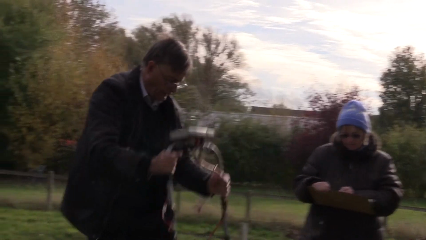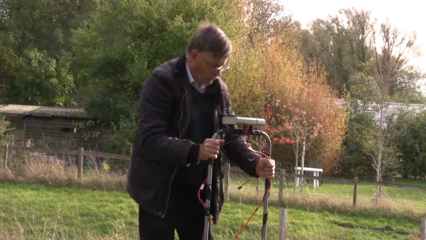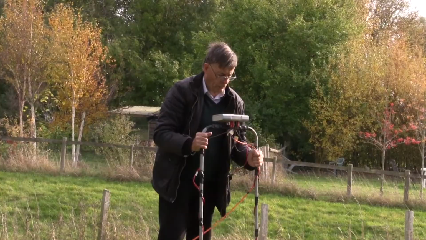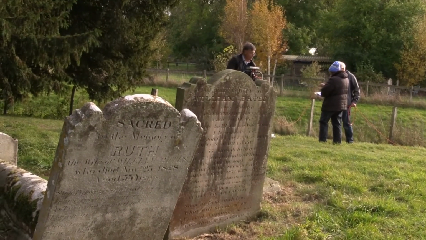In this case, over here, we've actually got some graves, and it's been showing up low resistance in them. Okay, so we're not sure what the plot is yet, but over the actual area, you can see a lower resistance where the graves are.